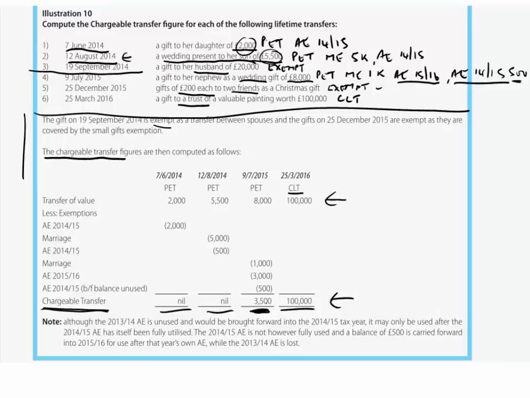Now have a little look at how we've laid this out. We've dealt with each transfer chronologically. So the first transfer of value, £2,000, the gift to the daughter, covered by the annual exemption of that year, 14/15. On to the next PET in August 14. That was a wedding present there, so we got the marriage exemption before then using 500 of the remaining 1,000 annual exemption. We'd used 2,000, 1,000 was unused, we used 500 there.